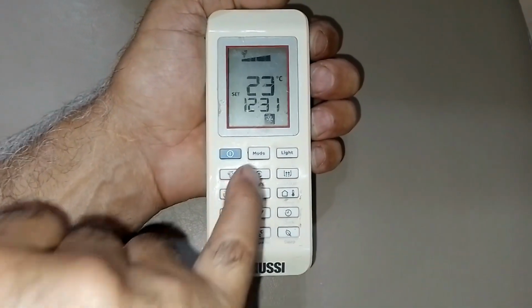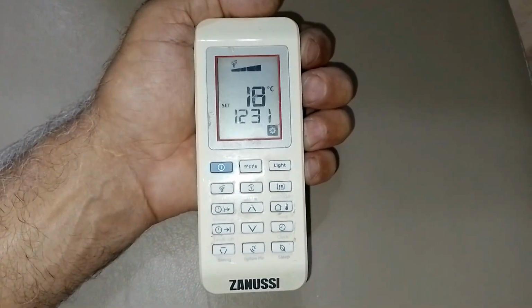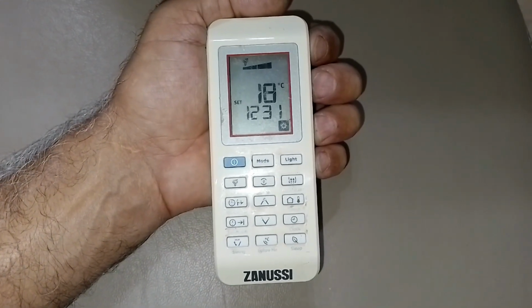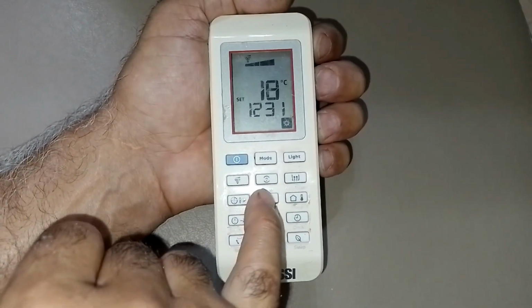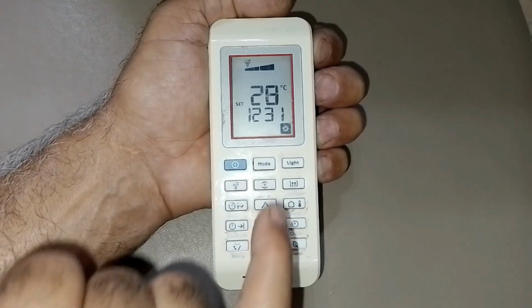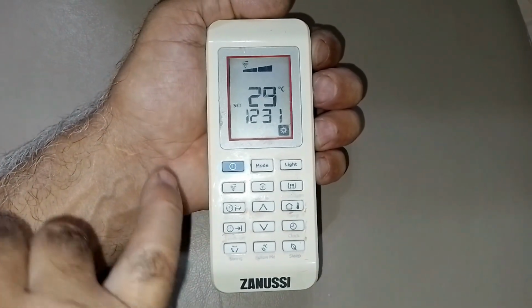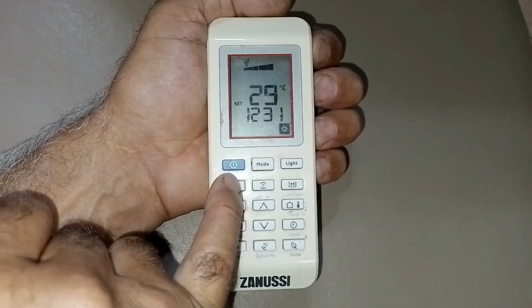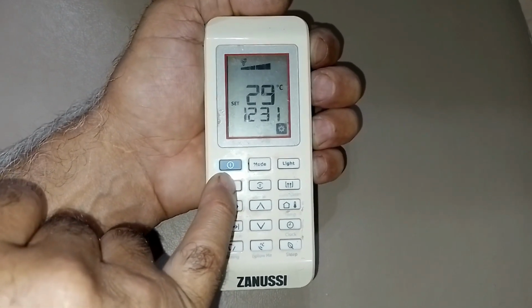To switch to other modes of the air conditioner, we press the mode button again. A sun symbol appears on the screen. This is the heating mode, and in this mode, we set the temperature to 26°C or higher. Setting the air conditioner fan to auto speed mode in heating mode allows it to work more efficiently.